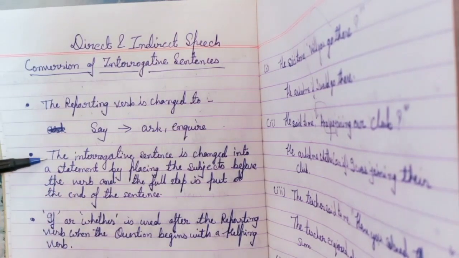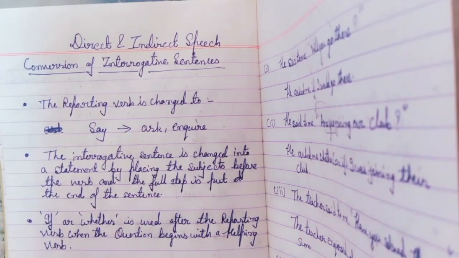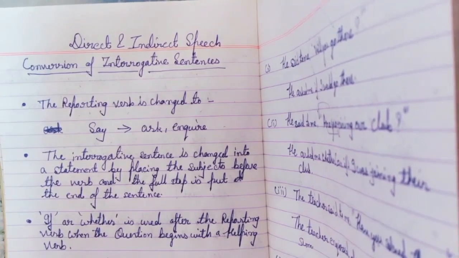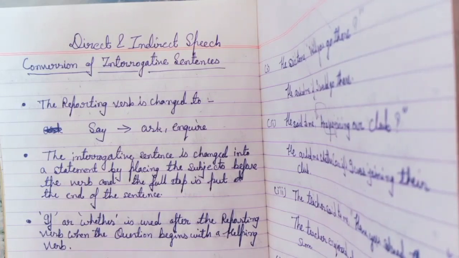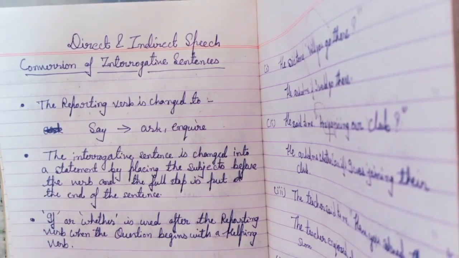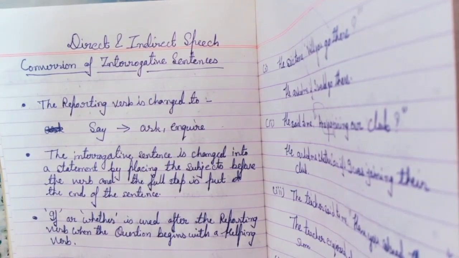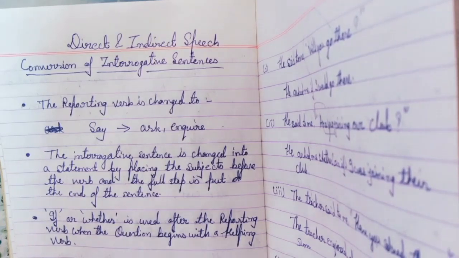Now, second point. Before we discuss this point, I would like to tell you, dear students, we have two kinds of interrogative. One is interrogative with a helping verb, another is interrogative with a WH word. If we have to change an interrogative with a helping verb from direct to indirect, we need to use the conjunction if or whether. Whereas if we have to change an interrogative with a WH word from direct to indirect, we need not use any sort of conjunction. Even the WH word itself works as a conjunction.